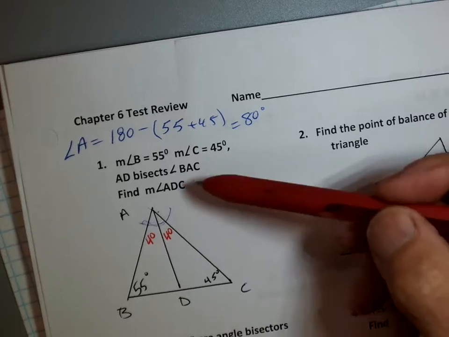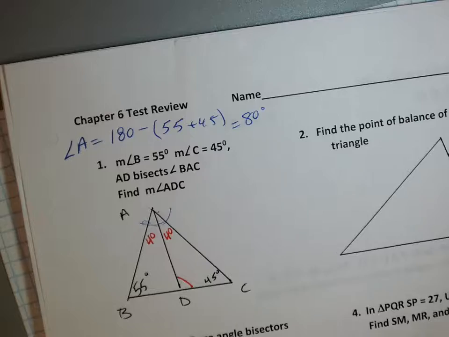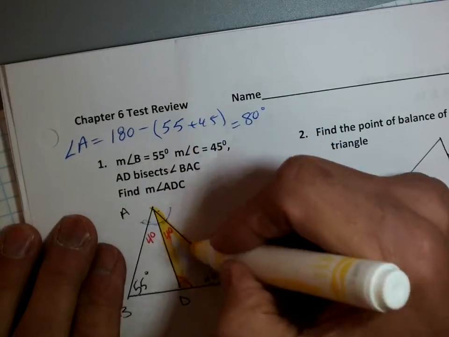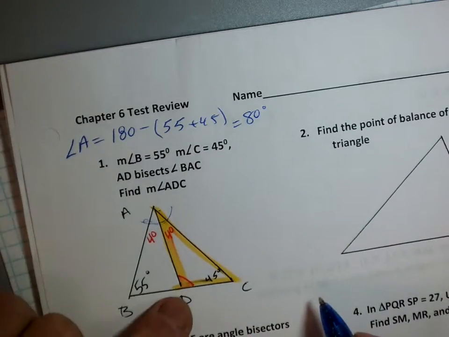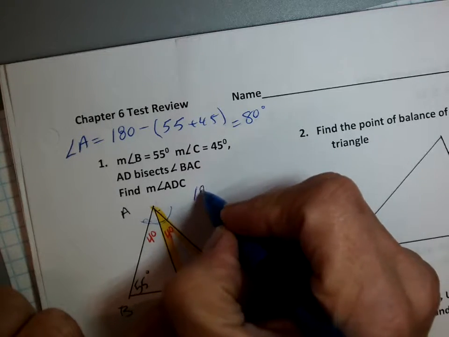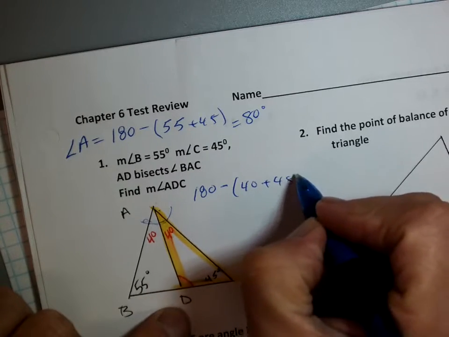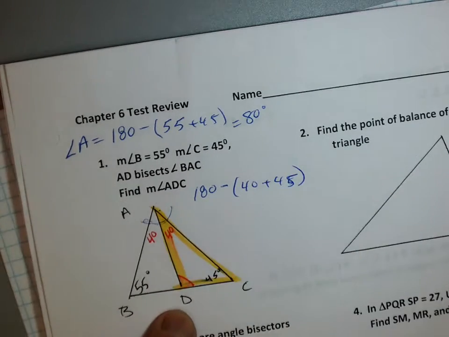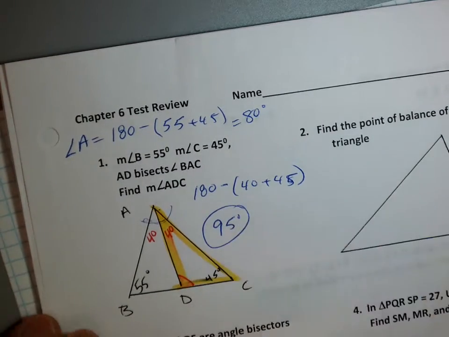Now if I need ADC, then I need that angle there. So let me look at just, let's call it the yellow triangle. Okay, let's look at the yellow triangle, which is triangle ADC, and I know in a triangle 180 degrees, so to find angle D, let's just go 180 minus my 40 plus my 45, and use my calculator, 180 minus parentheses 40 plus 45, and I get an answer of about 95 degrees. Okay, that wasn't so bad.